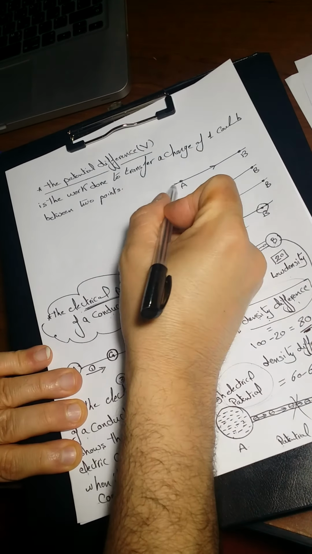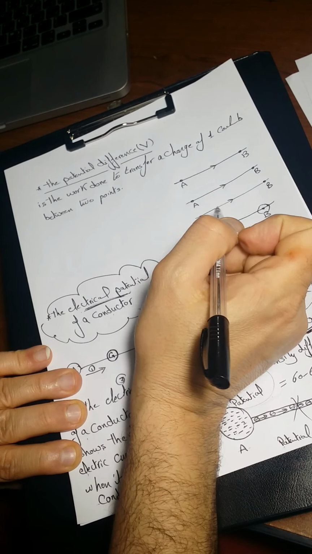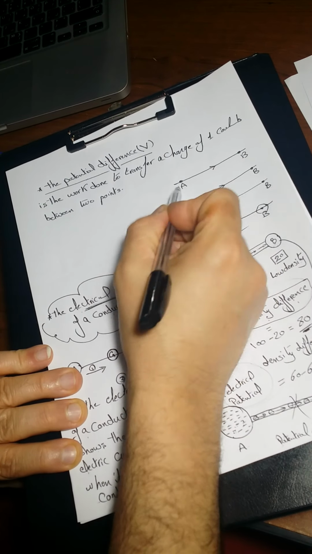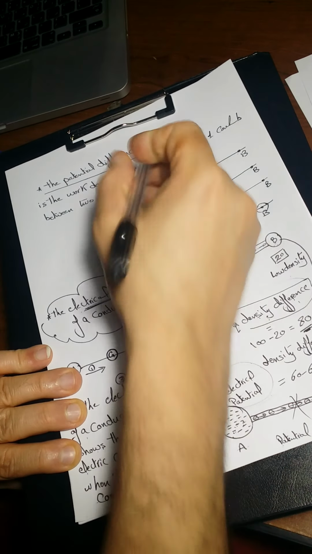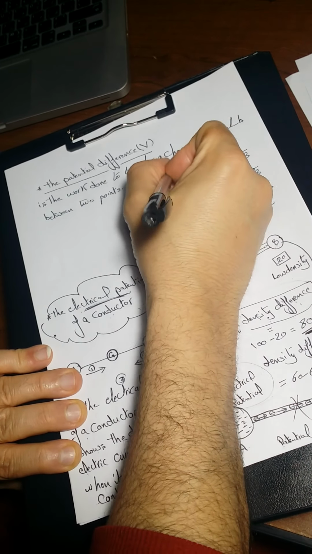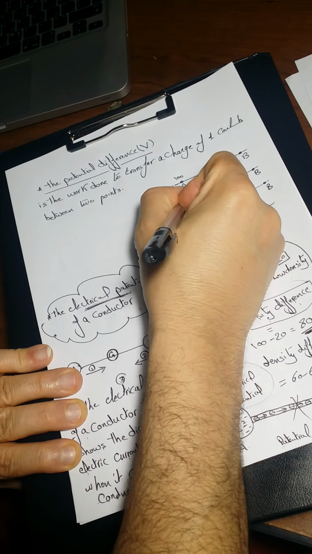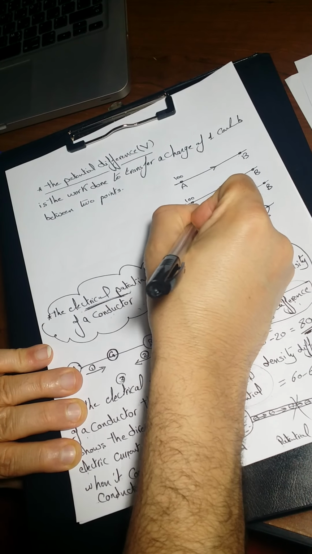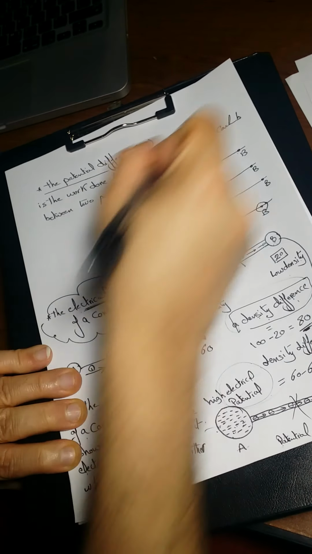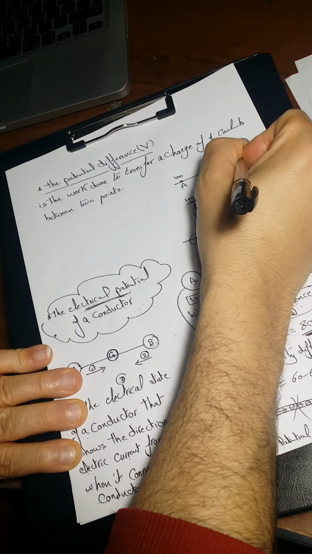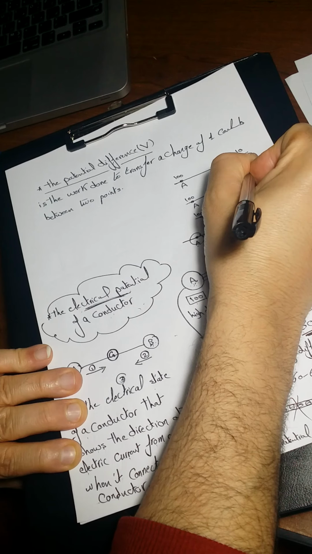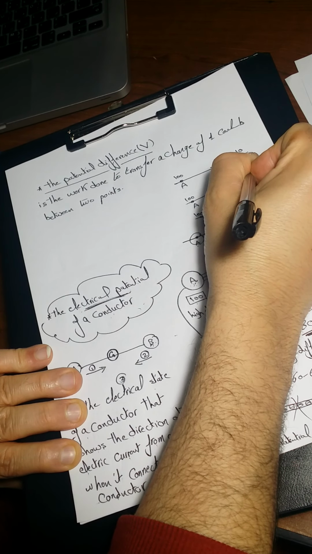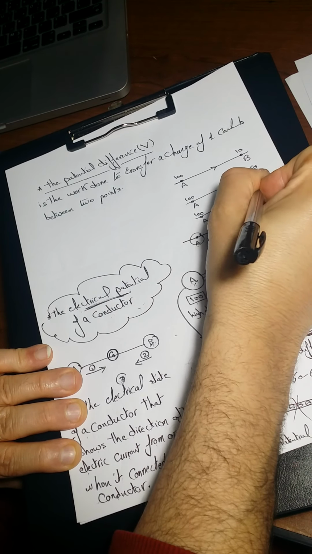It means the electrical potential in A is always greater than the electrical potential in B. Say the electrical potential in A is 100 in all three. The electrical potential in B is, say, 10 here, 50 here, and 90 here.